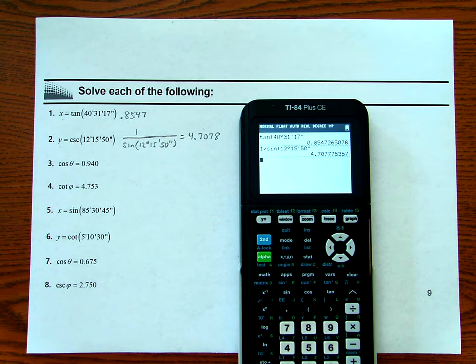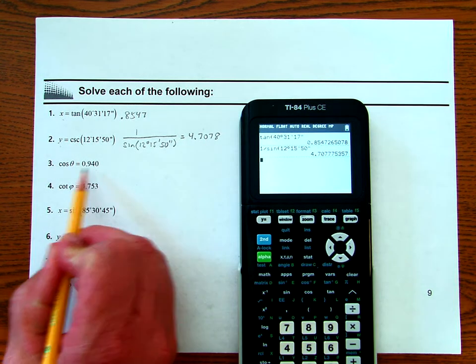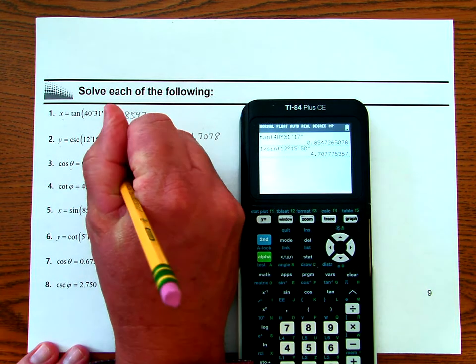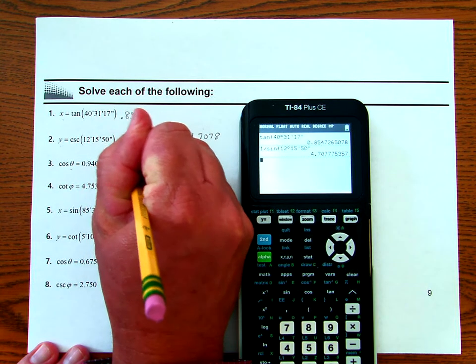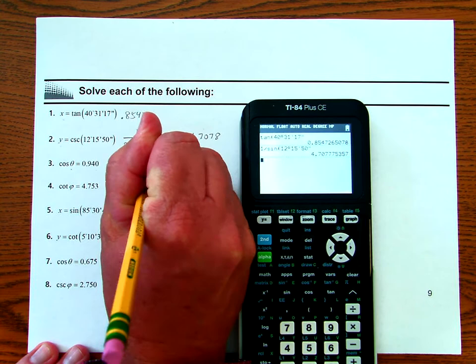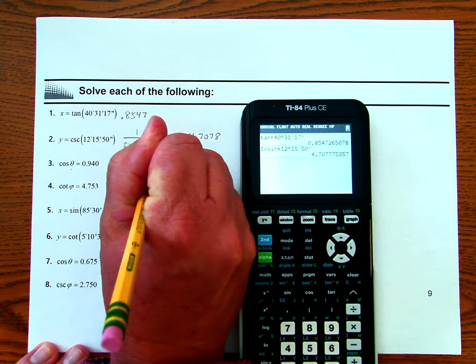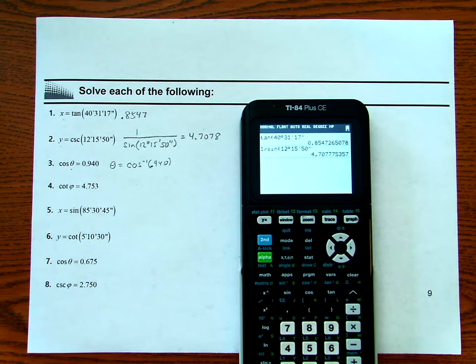All right, numbers 3 and 4. Here we know the ratio, but not the angle. The angle itself is what we're solving for. This is when we use our inverse trig functions. So what we're going to type in a calculator is the inverse cosine of 0.940. Inverse cosine, its notation is that little cosine with a -1.